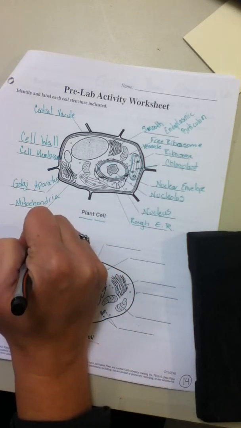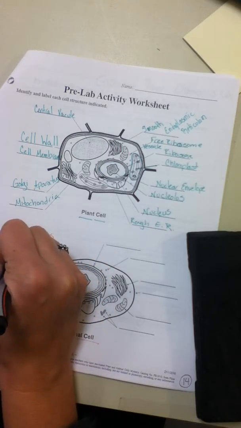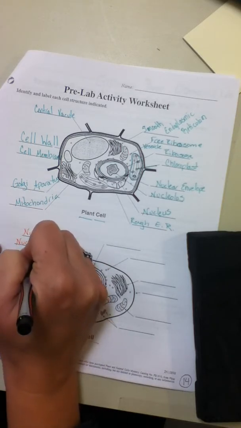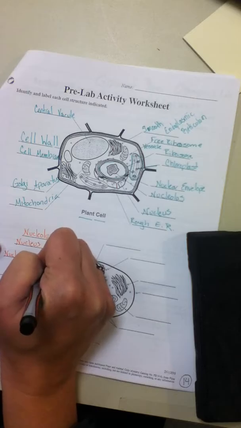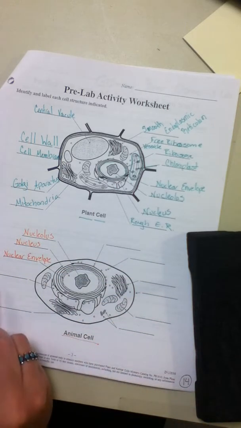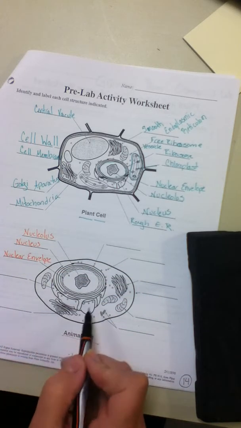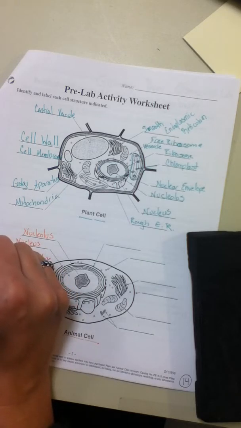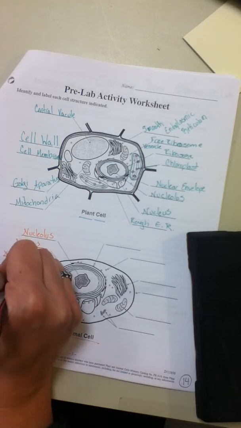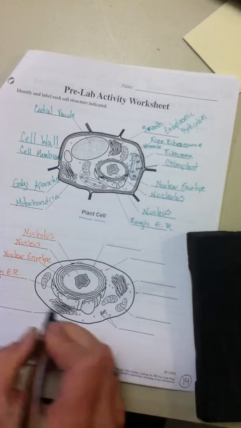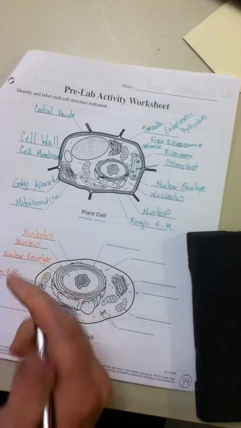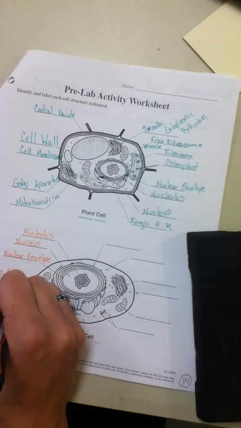This is the nucleus. This is the nuclear envelope. Moving down, I feel like this arrow is pointing to the rough endoplasmic reticulum. This arrow is, just like up here, pointing to the Golgi apparatus.